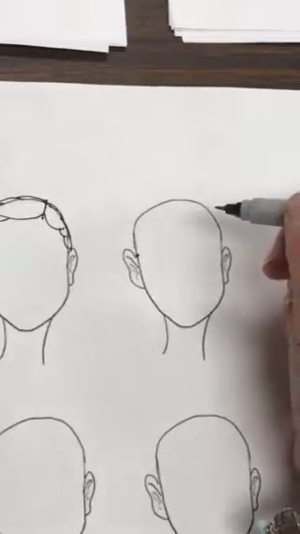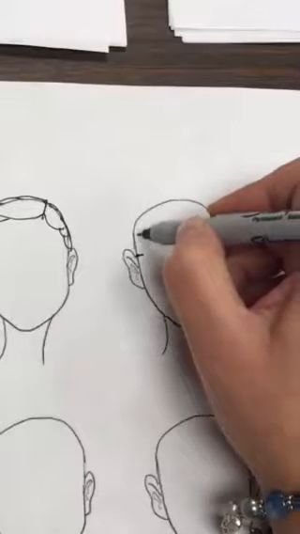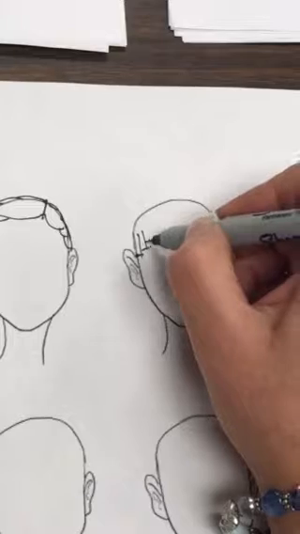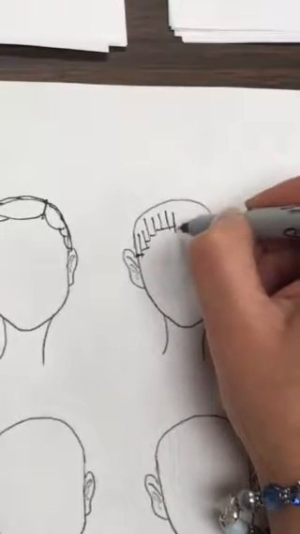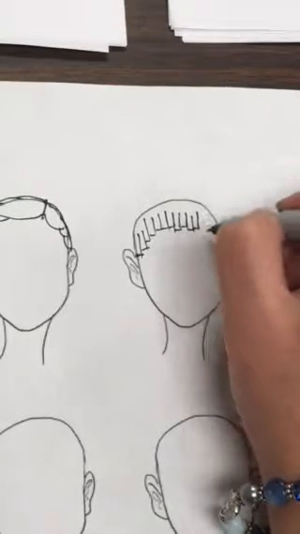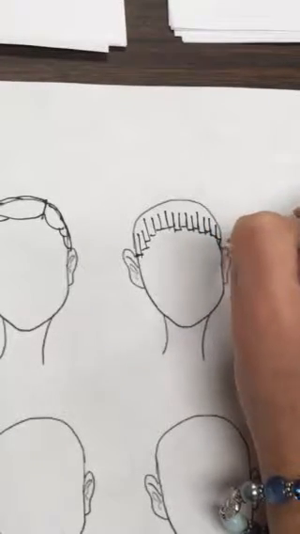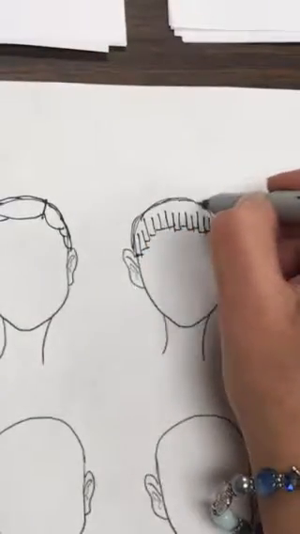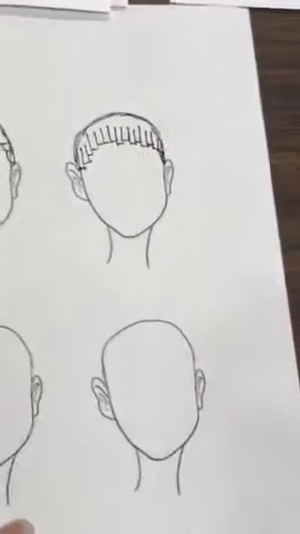If my boy has bangs, if you have some hair that hangs down in front of your forehead, then this is what that's going to look like. You're going to start right here at your ear, and it's going to be a small line that comes across and a line that goes up and down. So it kind of looks like little rectangles that I don't ever close off, right? And I'm just kind of going all the way around my head. And then I can come up and kind of close it off for my boy that has bangs.